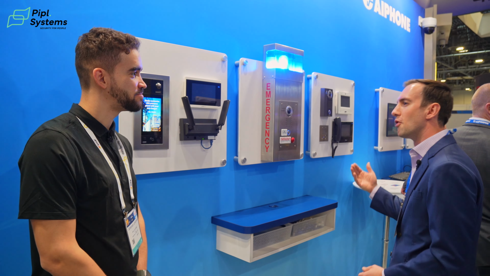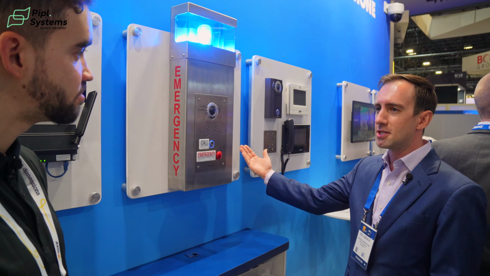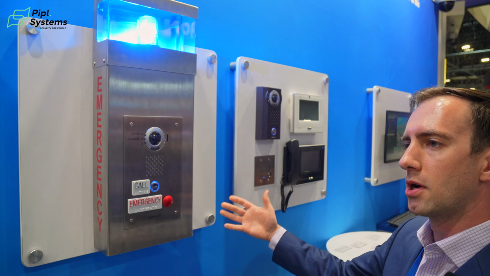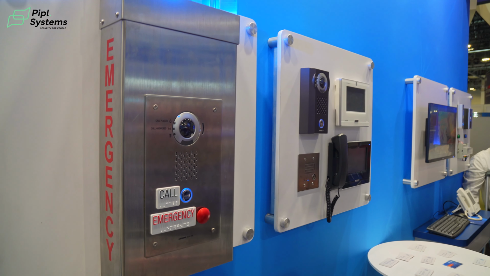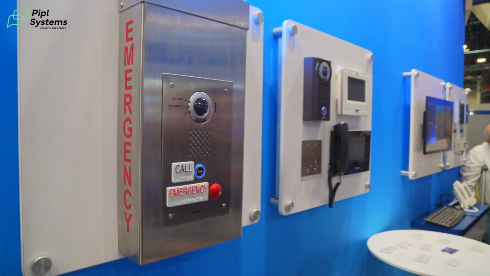Yeah, so let's move on down the wall here. As we pass our emergency call box, this is something we offer as well. Emergency calling for standalone wall boxes in parking garages, corporate campuses, college campuses, and we've got our tower over there. Maybe we'll swing by later. Yeah, that's a good idea.